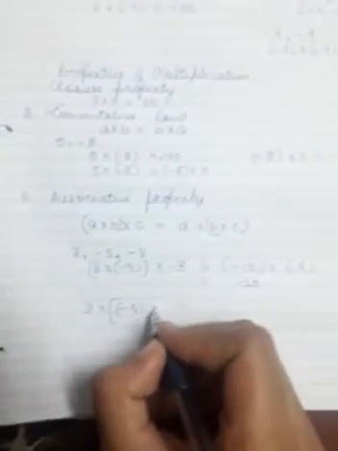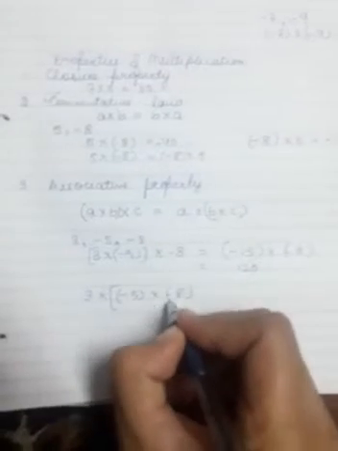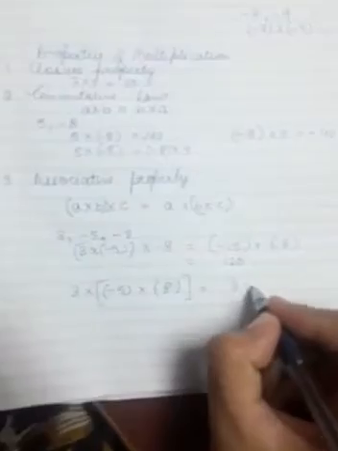In another way, 3 into, you multiply minus 5 and minus 8. 3 is outside. You will get 8 into 5 is 40 and having the same sign, the answer is 40. Then 3 into 40, so the answer is 120. So both answers are the same. So multiplication is associative under this property.